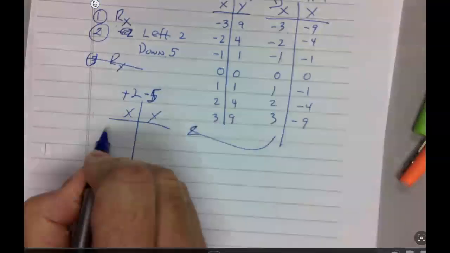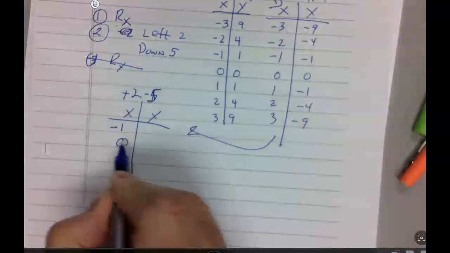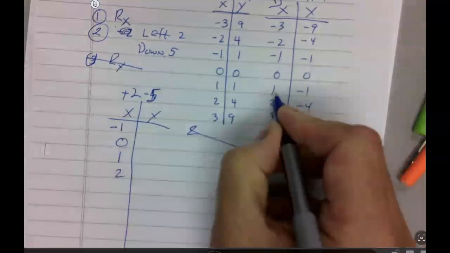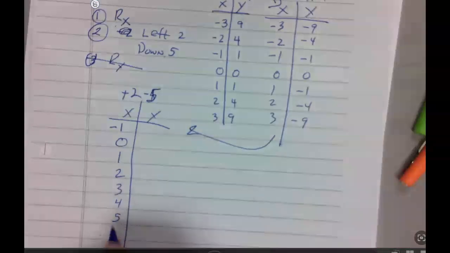-3 plus 2, -1. -2 plus 2 is 0. -1 plus 2 is 1. 0 plus 2 is 2. 1 plus 2 is 3. 2 plus 2 is 4. 3 plus 2 is 5. Agreed?